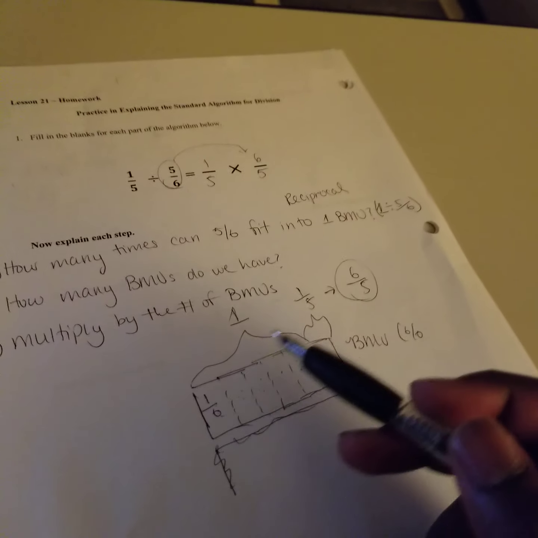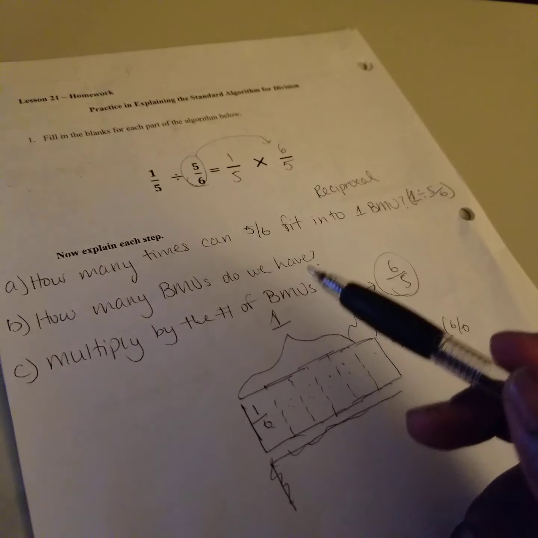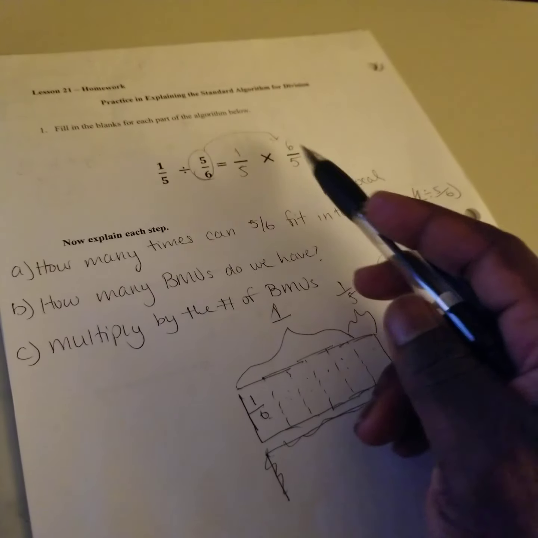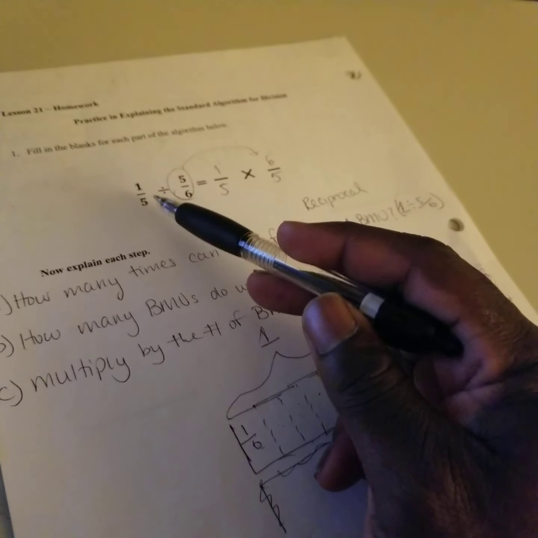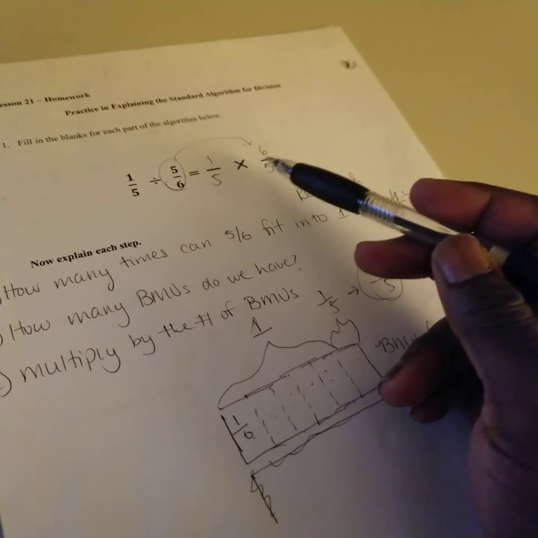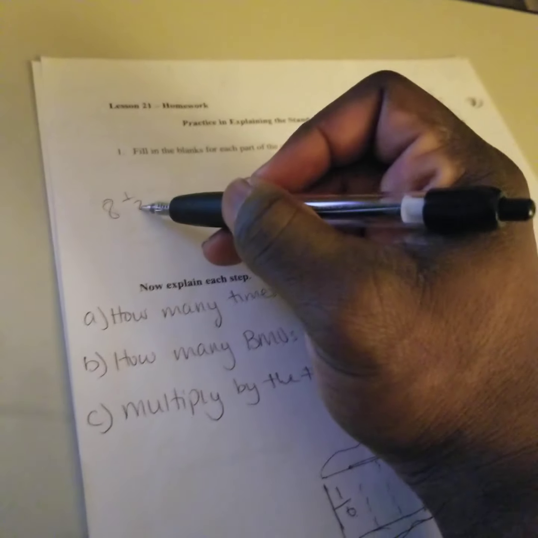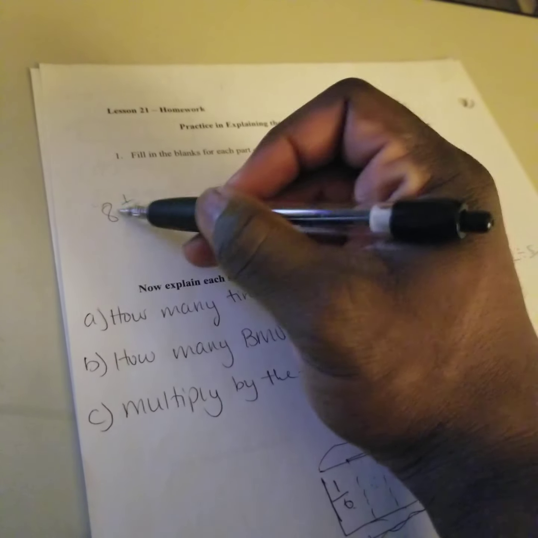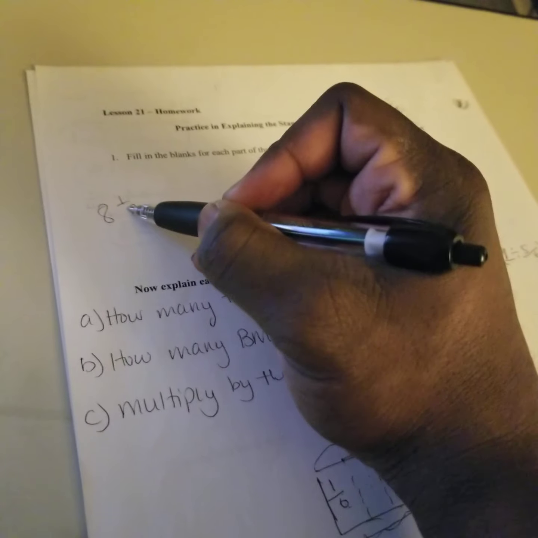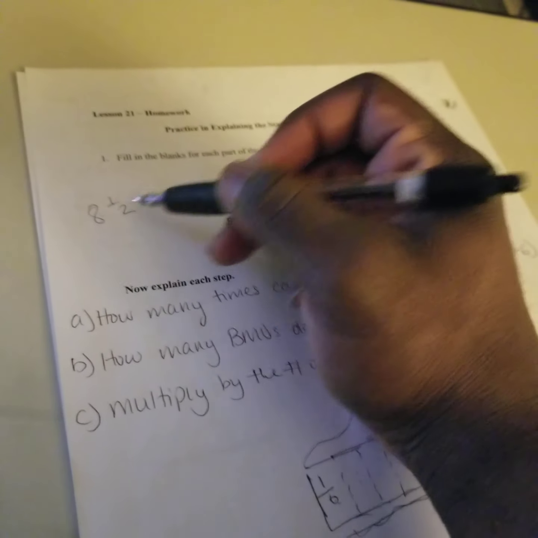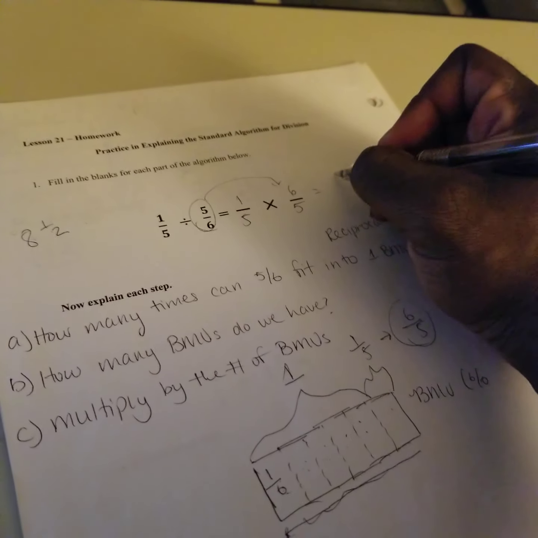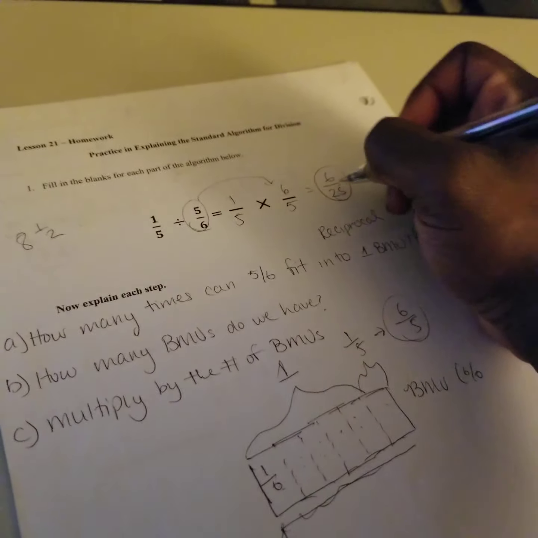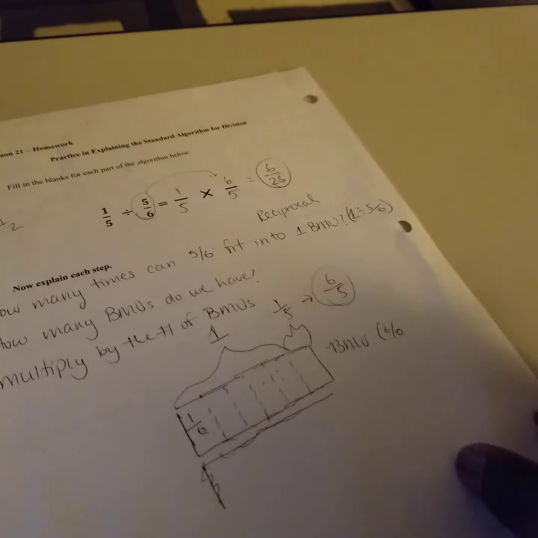Now we're asking ourselves an easy question: how many BMUs do we have? Well, we only have a fifth of a BMU, so it's just 1/5 times 6/5. If it was 2 BMUs, then it would be 2 times 6/5. If it was 8.5 BMUs, I would convert this to an improper fraction: 8 times 2 is 16, plus 1 is 17, so it would be 17 halves times 6/5. Anyways, when we multiply this together, we get 6/25.